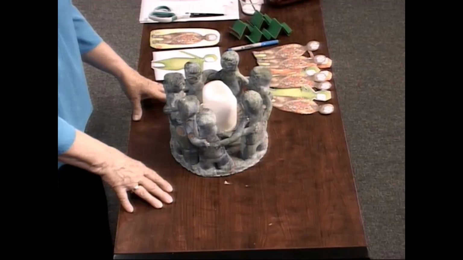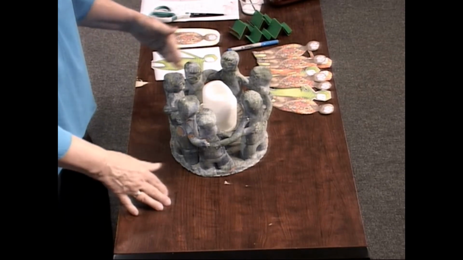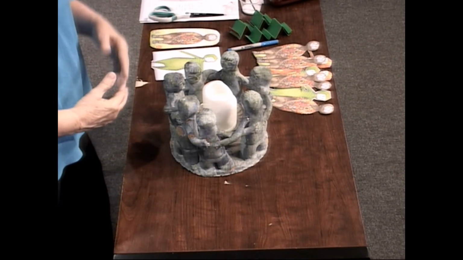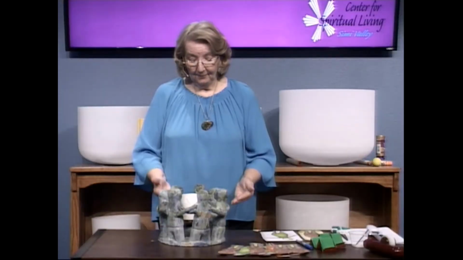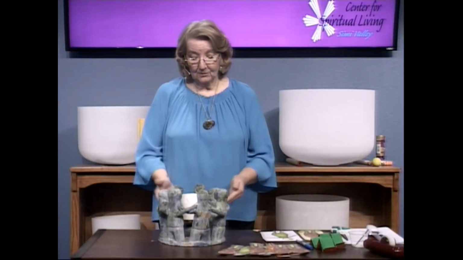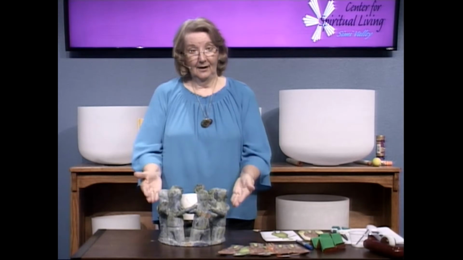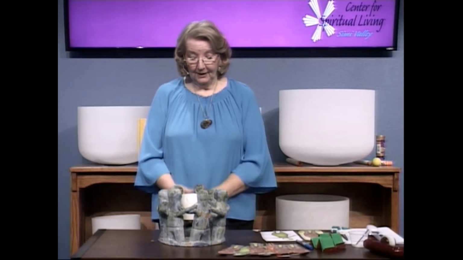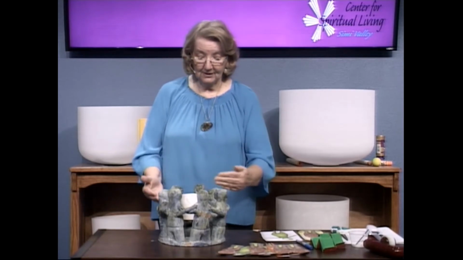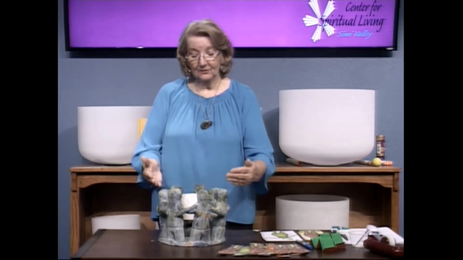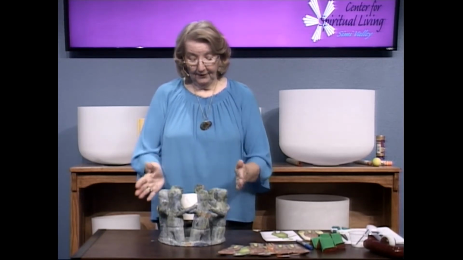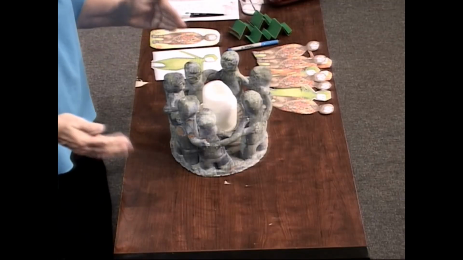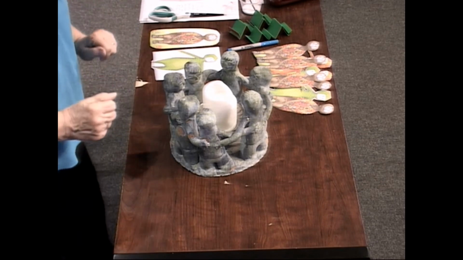It is a circle, and their arms are all linked together, which I thought was very appropriate to the story, because this is a representation of a circle of people. You can't see their faces, but they have smiles on their faces, and they're all very much connected to one another.